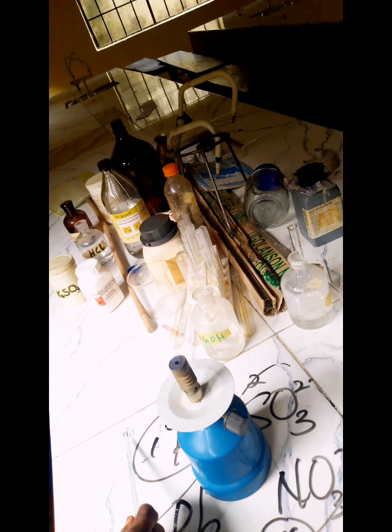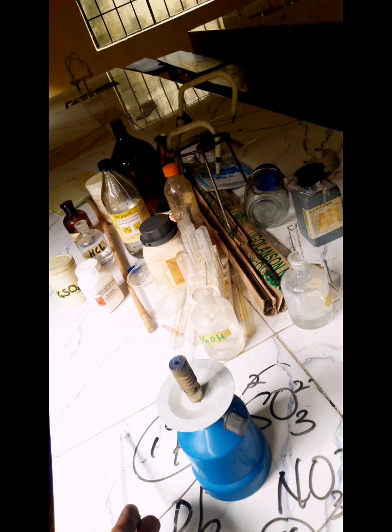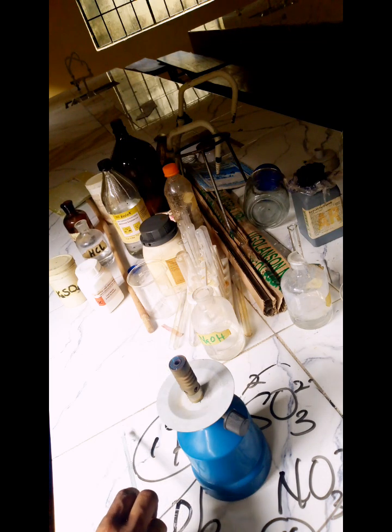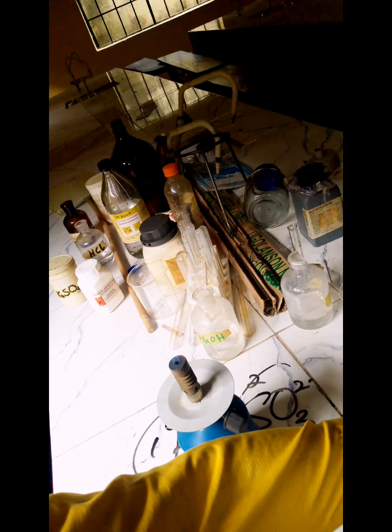That is a Bunsen burner flame. Potassium should give a lilac color. So let's check. That's it. That's lilac. Potassium should give a lilac color. That is the lilac color.